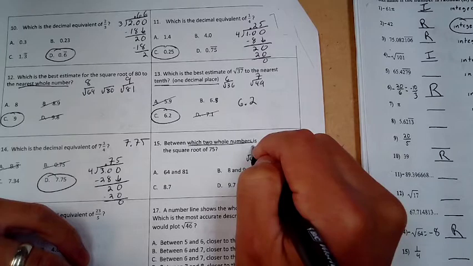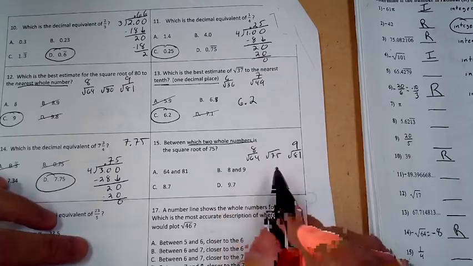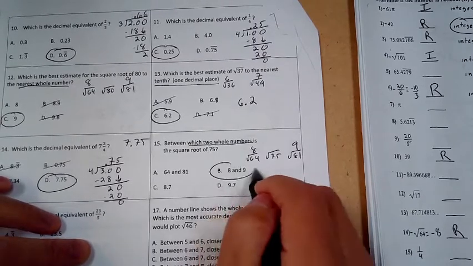Okay, the nearest whole numbers, the whole numbers that go with square root of 64 and square root of 81, are 8 and 9.